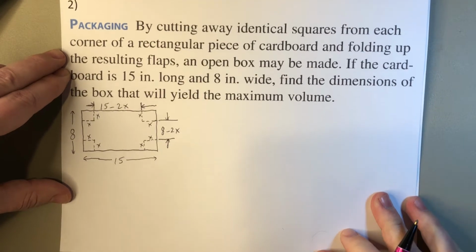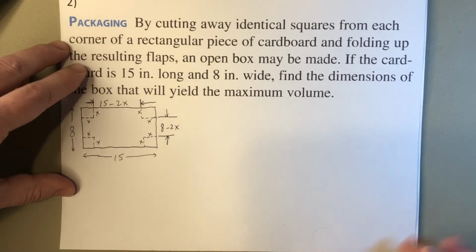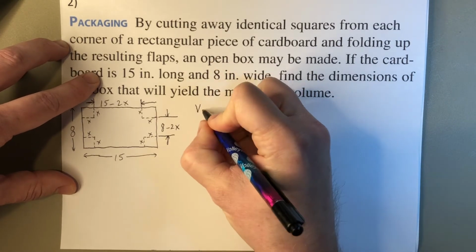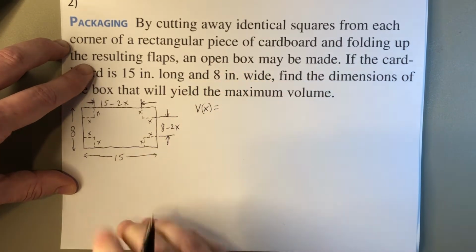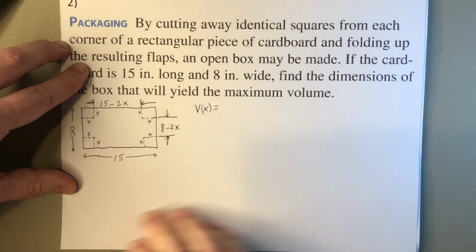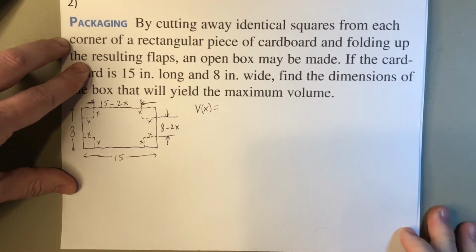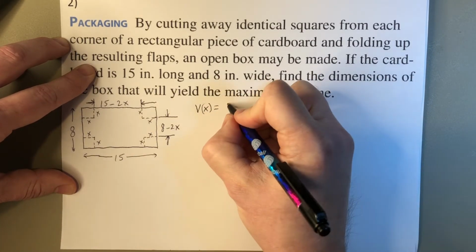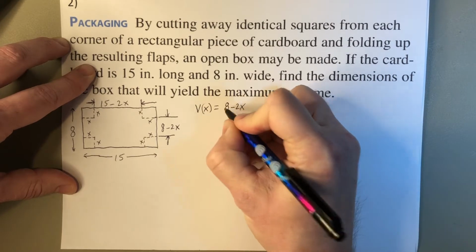All right, so let's begin to come up with our function. Now, we know volume is equal to what? Volume is equal to length times width times height, okay? Width times length times height. All right, so the width is going to be what? The width is going to be 8 minus 2x.